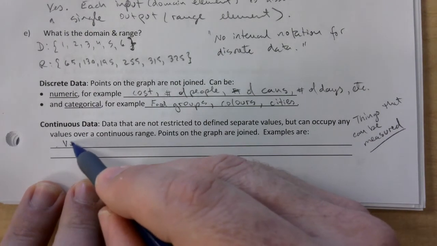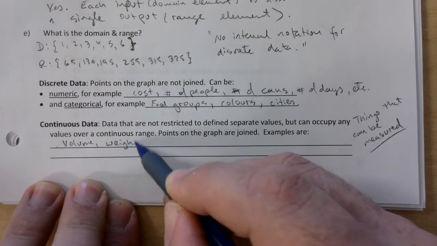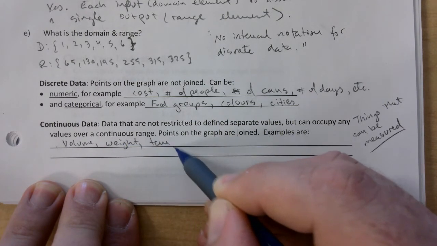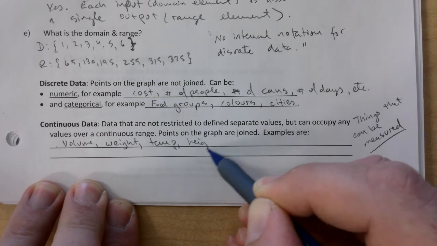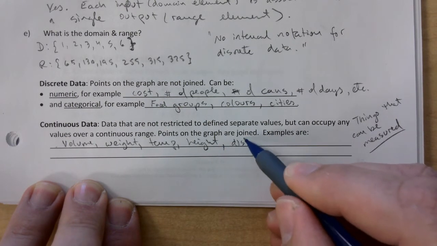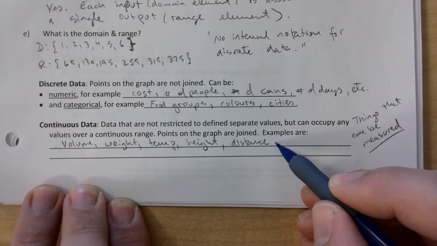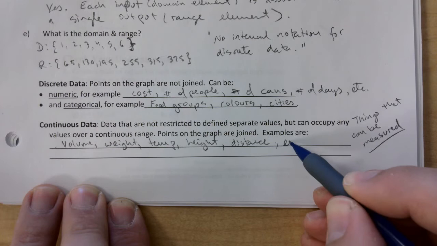So volume, weight, temperature, height, distance, etc.